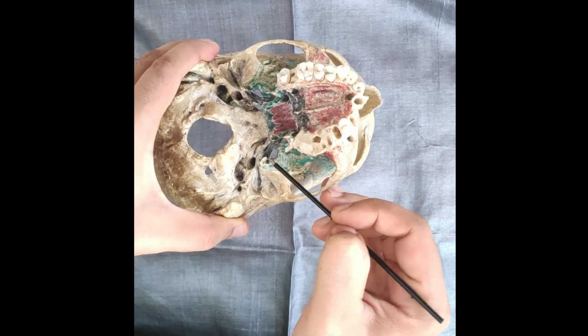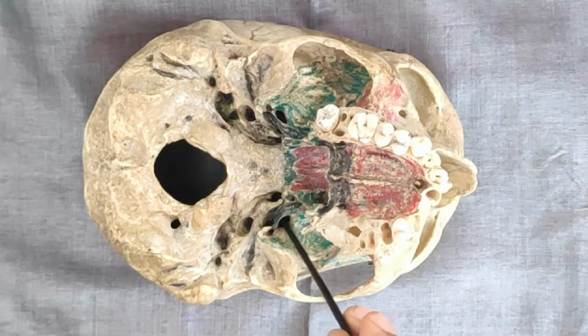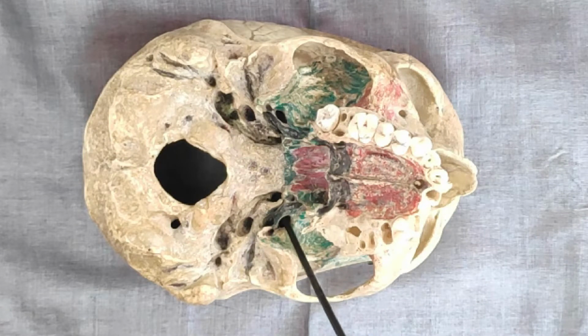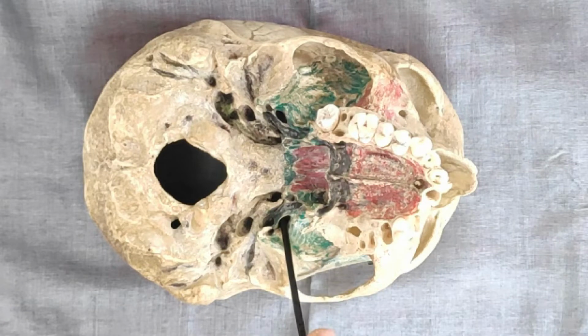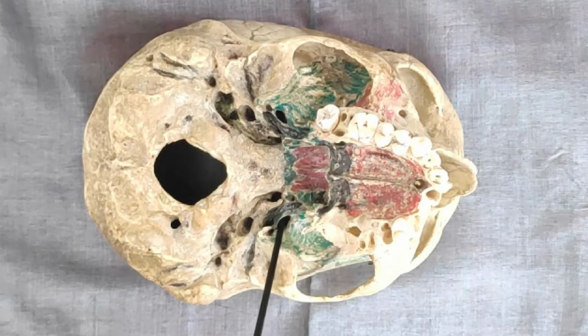The foramen ovale, that is this foramen over here, is an obliquely placed oval slit situated close to the upper end of the posterior margin of the lateral pterygoid plate. You can very well see the lateral pterygoid plate over here. So it is close to the lateral pterygoid plate.